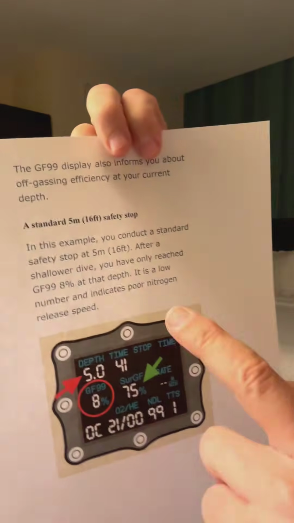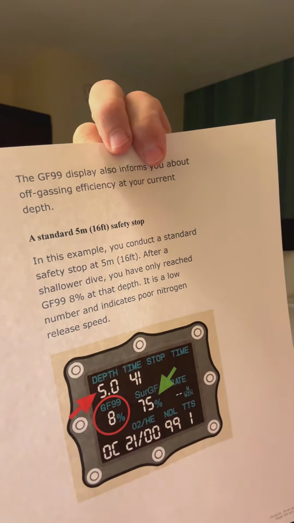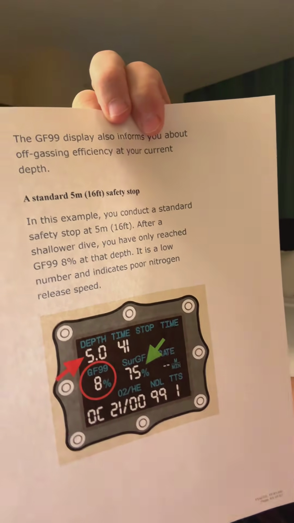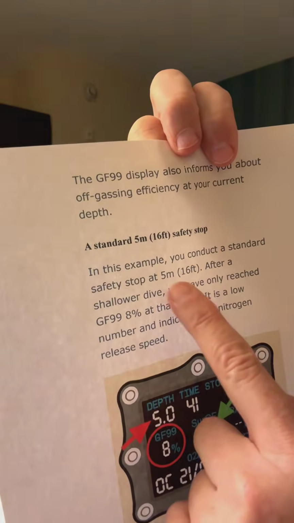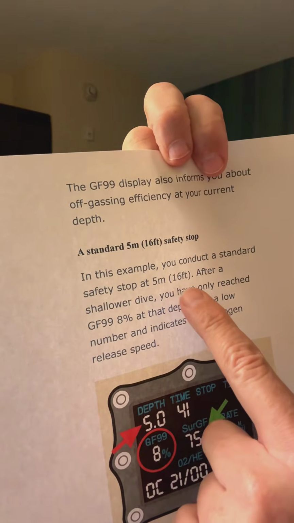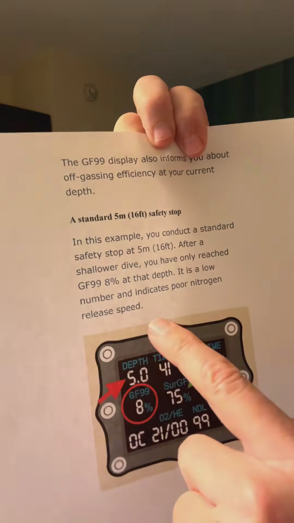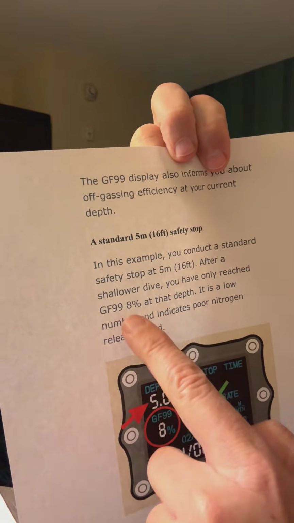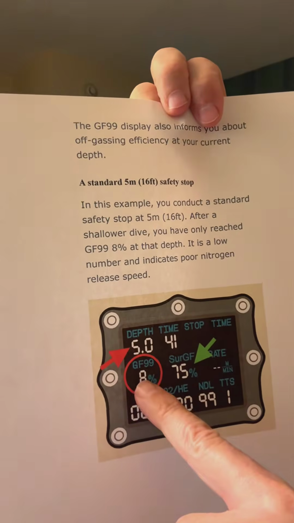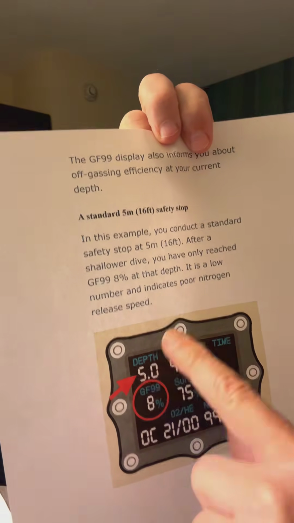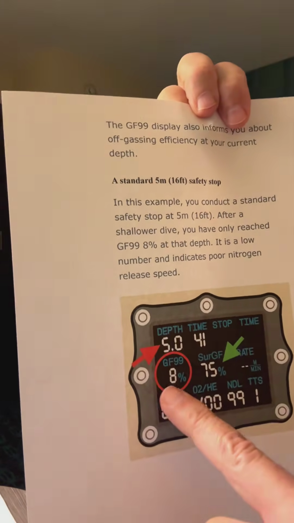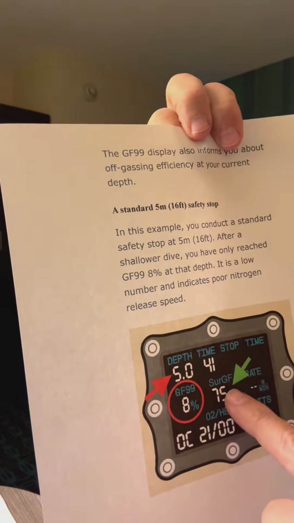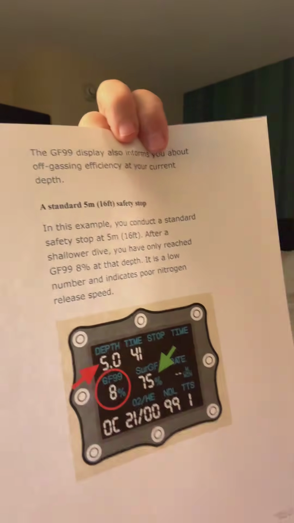Okay, so gradient factor 99 also informs you about off-gassing efficiency at your current depth. Here we go. Safety stops. Are we being efficient? In this example, you conduct a standard safety stop at 16 feet or 5 meters. After a shallower dive, you only have reached gradient factor 99 of 8%. Not very efficient at that depth. It is a low number and indicates poor nitrogen release speed. 8%. You're not really off-gassing that quickly. You're at a safety stop, but it's not really doing much for you. Let's get it more efficient.